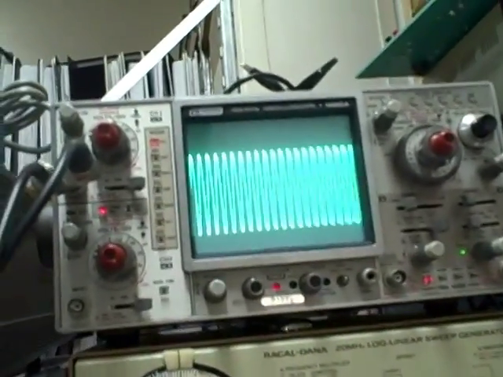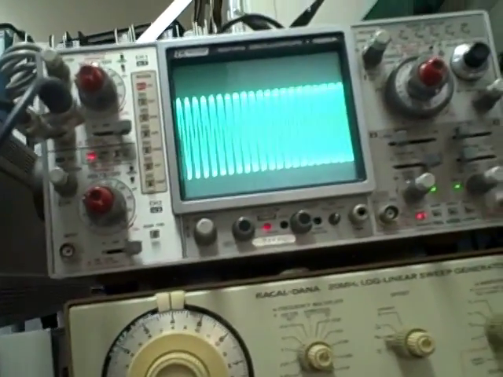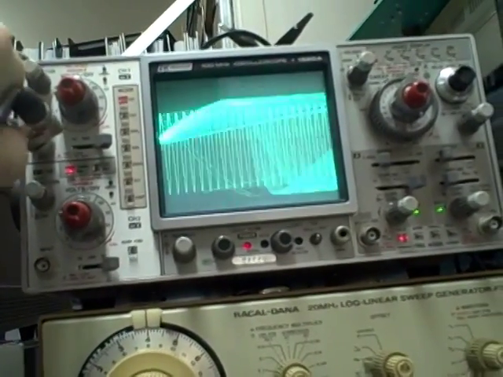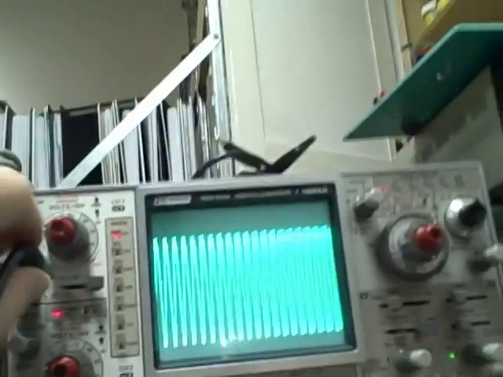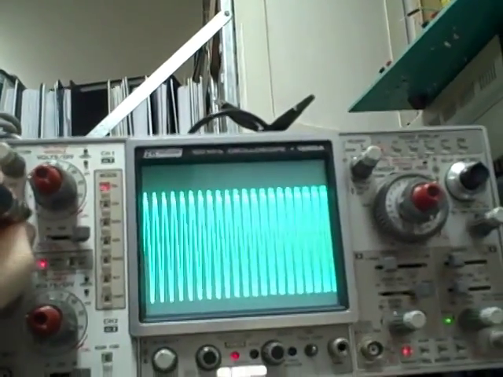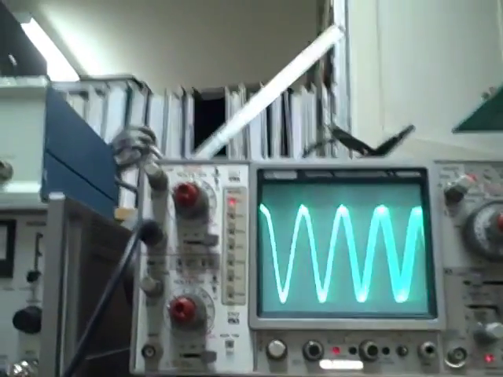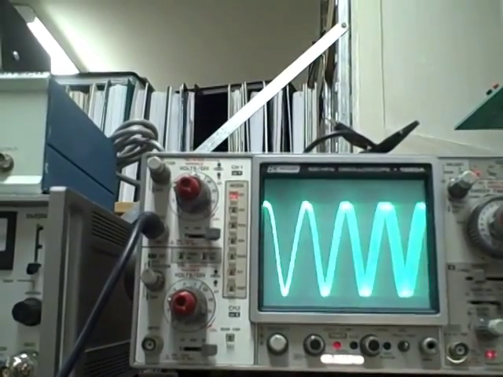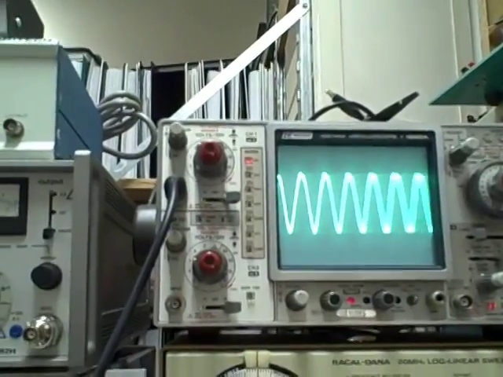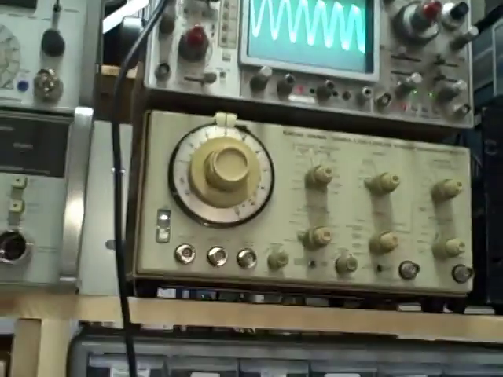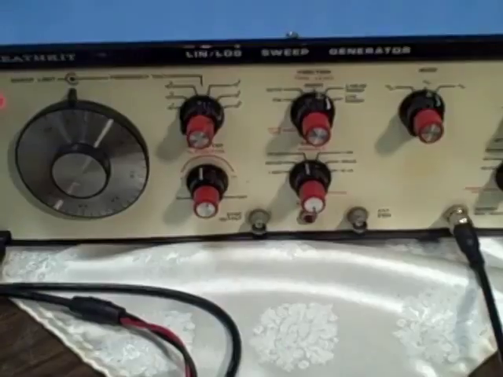Now I should disconnect my frequency meter. That's going to hamper the high frequency end of it here. So it's an exciting piece.